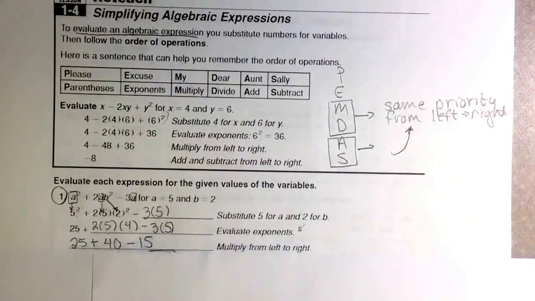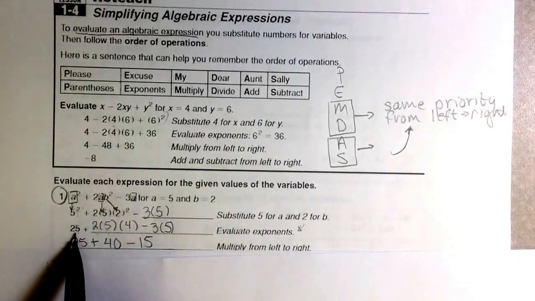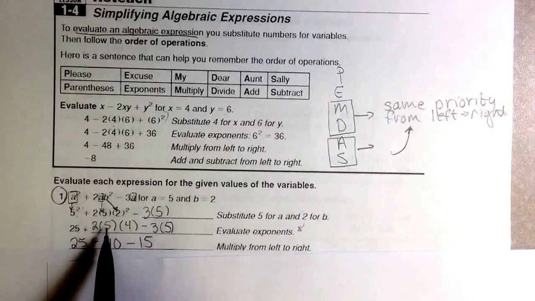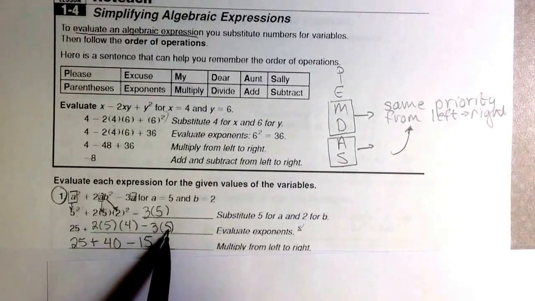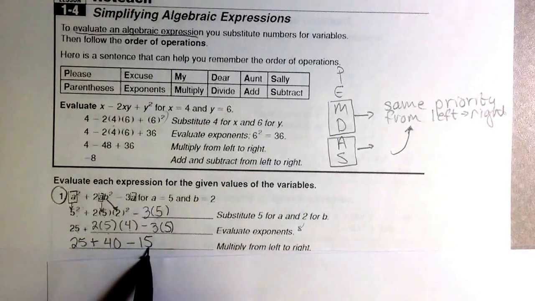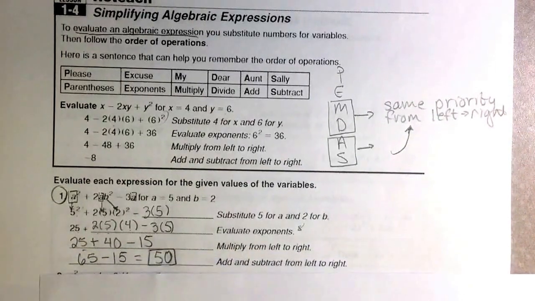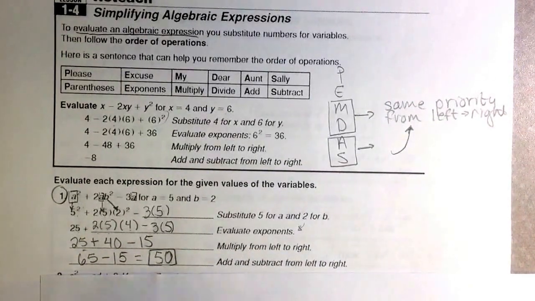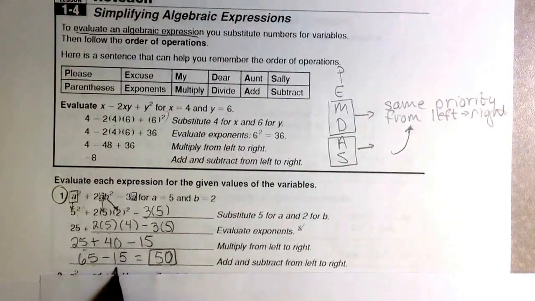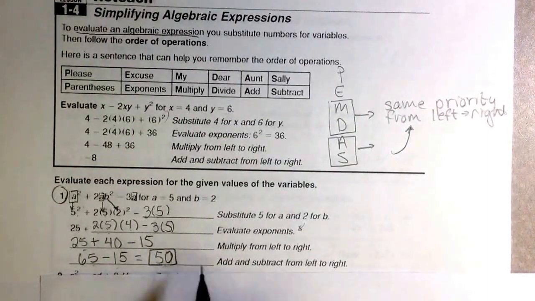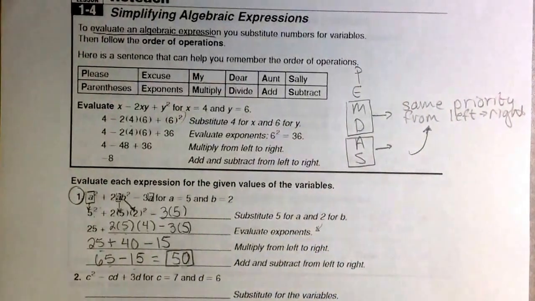Next step is we need to multiply from left to right. So we're not going to do anything with 25, but we are going to do 2 times 5, which is 10 times 4, which will give us 40, minus 3 times 5, which is minus 15. And then after we do that, we're going to add and subtract from left to right. So 25 plus 40 will give me 65, and then I subtract that 15, I end up with the number 50. Okay, you're going to do 2 and 3 on your own.